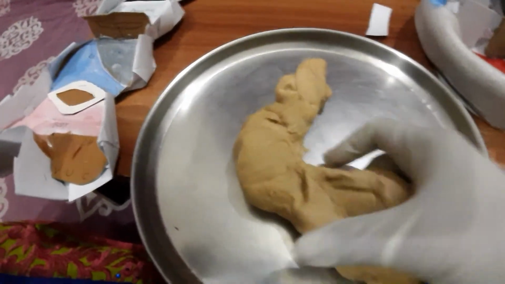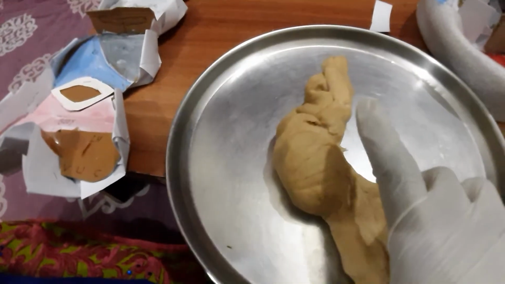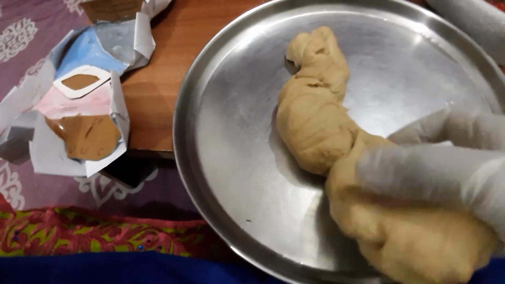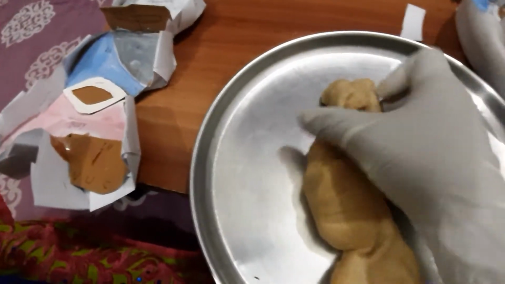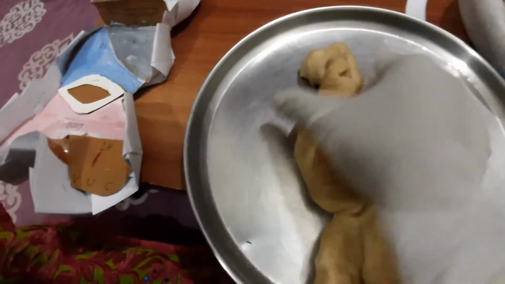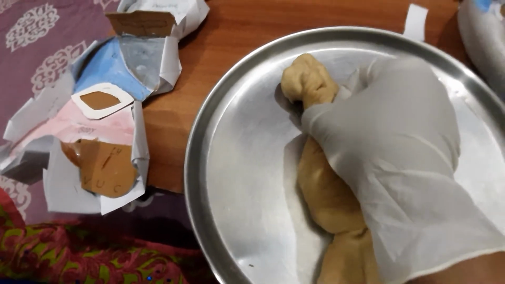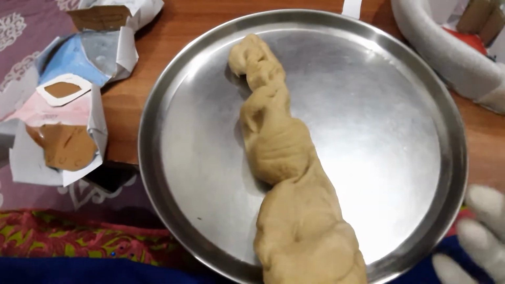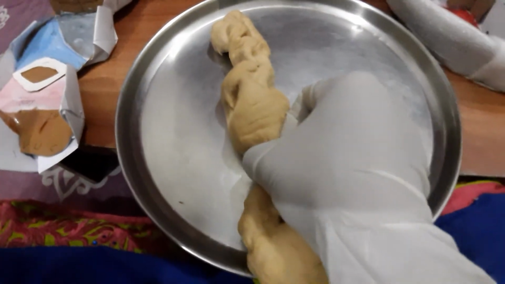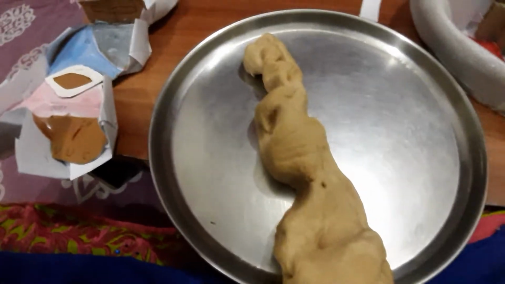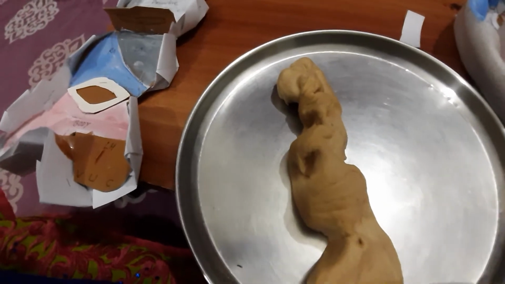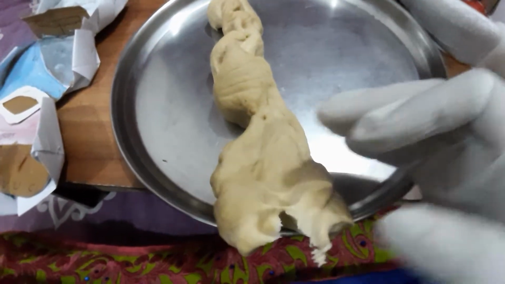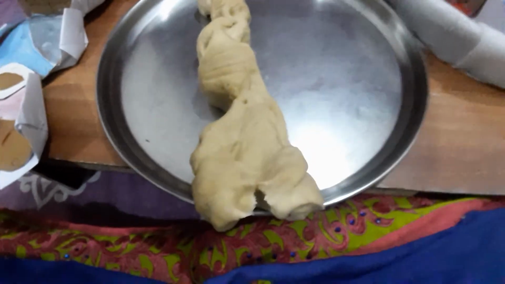Suppose this is the heart tube. This is the first constriction, this is the second constriction, this is the third constriction, and here is the sinus venosus, which is divided into right horn and left horn.